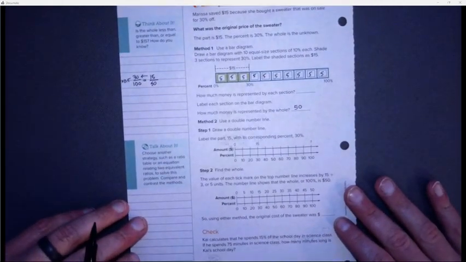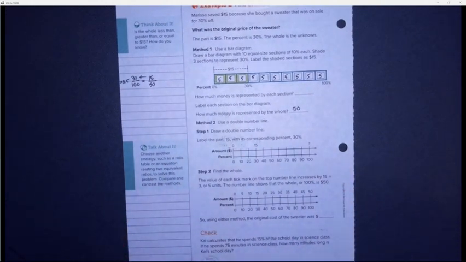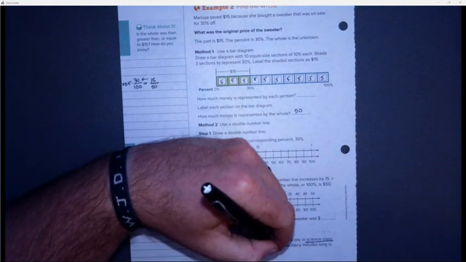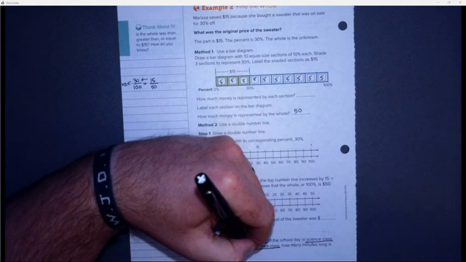Down at the bottom, in the check problem, it tells us Kai calculates that he spends 15% of the school day in science class. If he spends 75 minutes in science class, how many minutes long is Kai's school day? So it tells us 15% is science class, and 75 minutes is also science class.